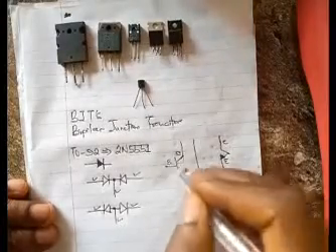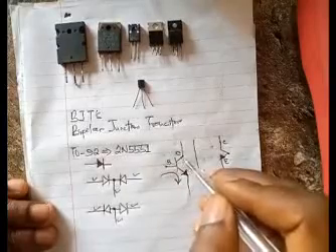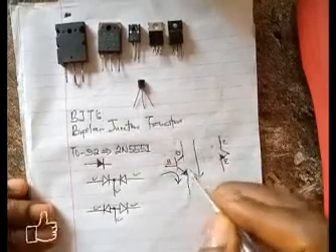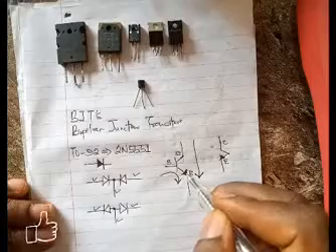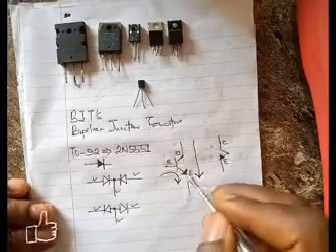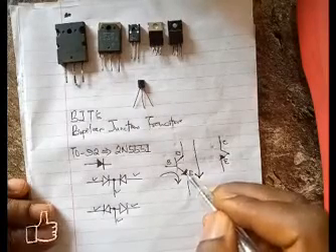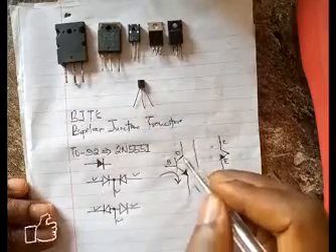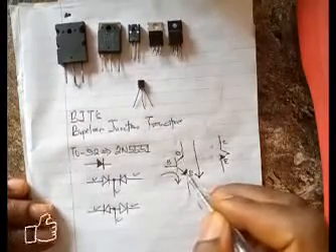If it is not switched on at all, there shouldn't be any connection between your collector and emitter, telling us that there should be high resistance, in the mega ohms range, between your collector and your emitter.